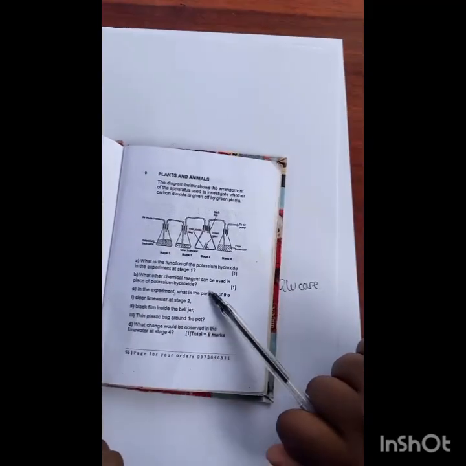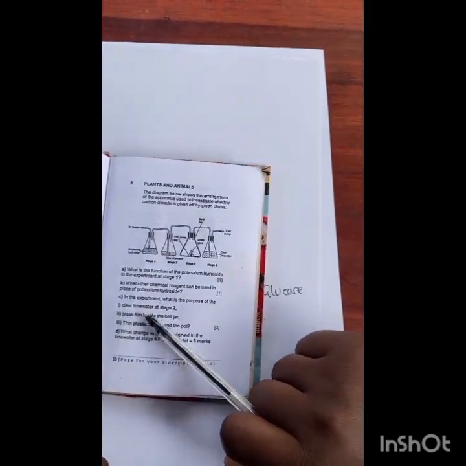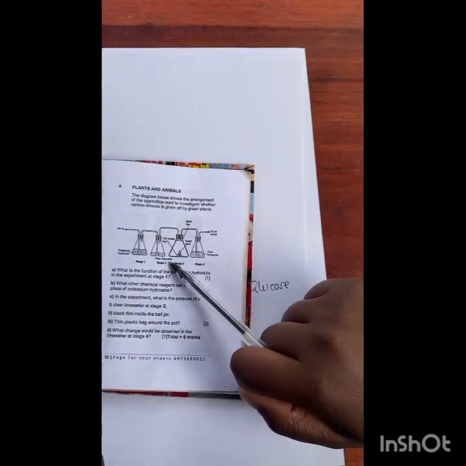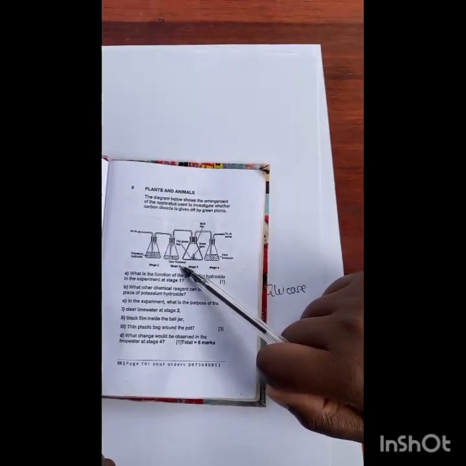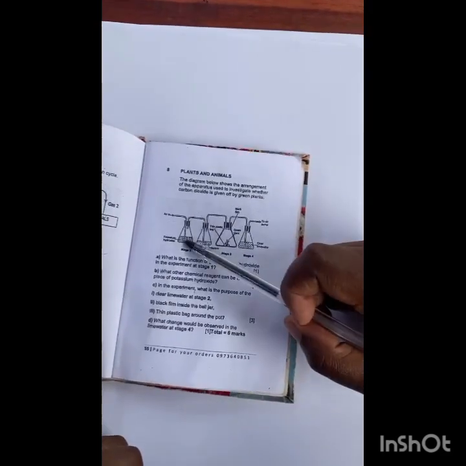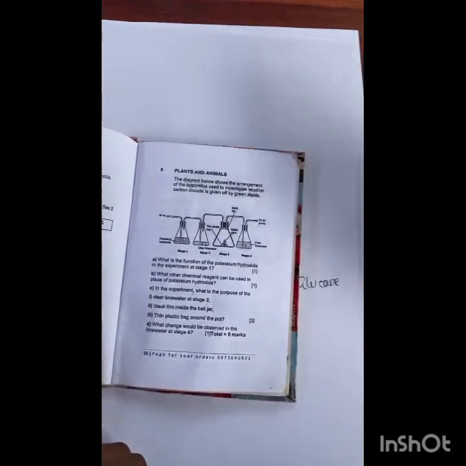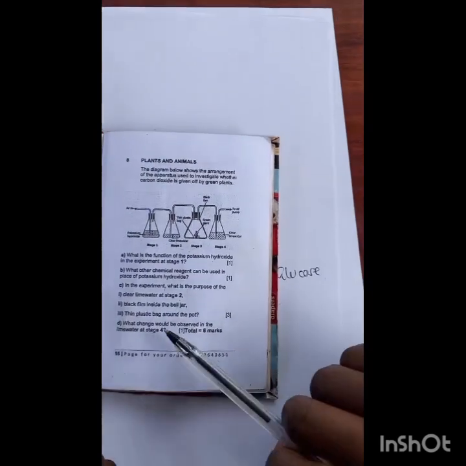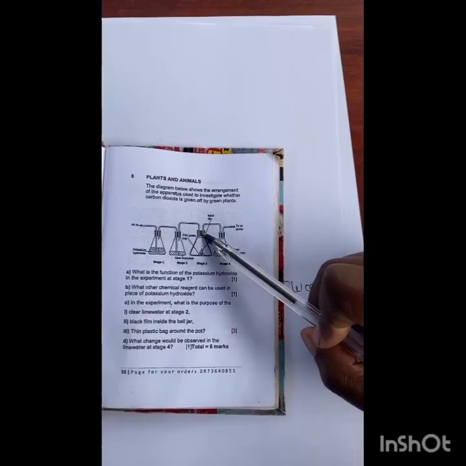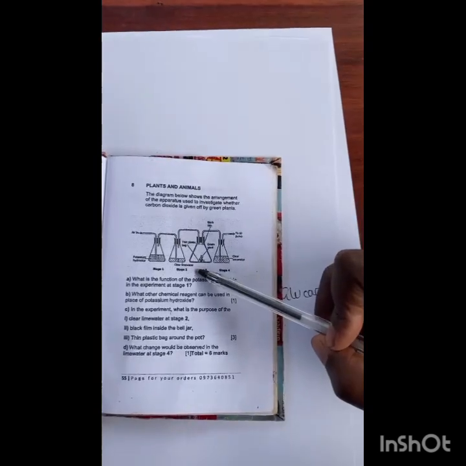In the experiment, what is the purpose of the clear lime water at stage 2? It is to ensure that any carbon dioxide that has escaped from here has been removed. The black film inside the bell jar prevents light from entering the jar.